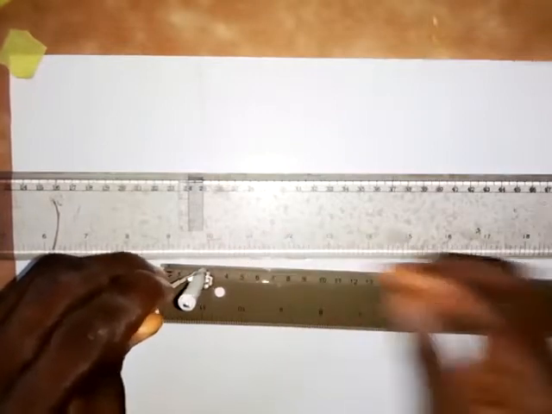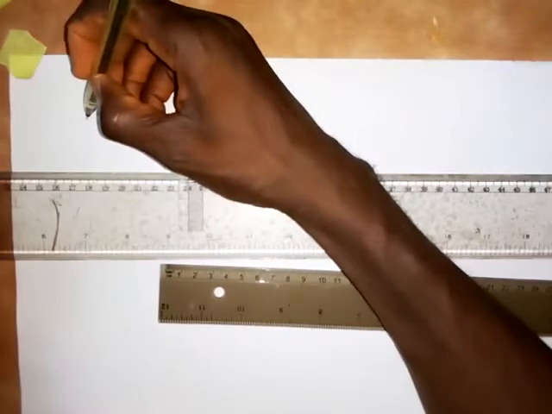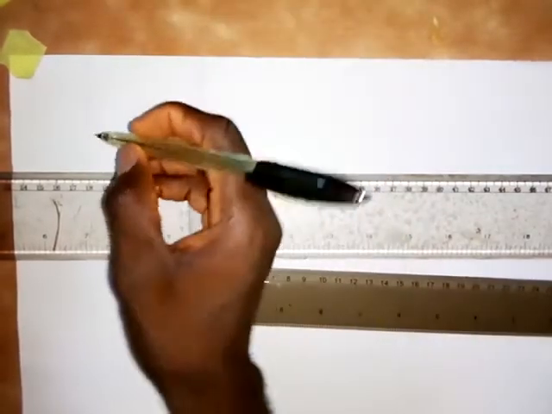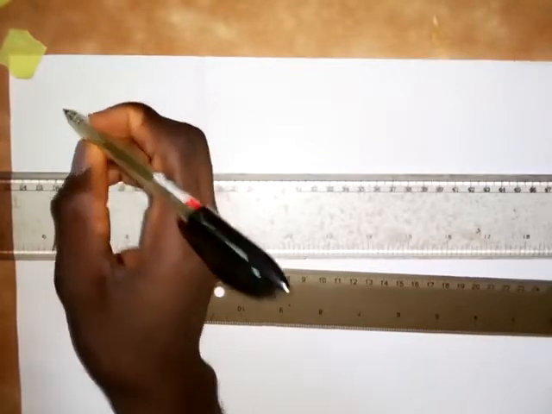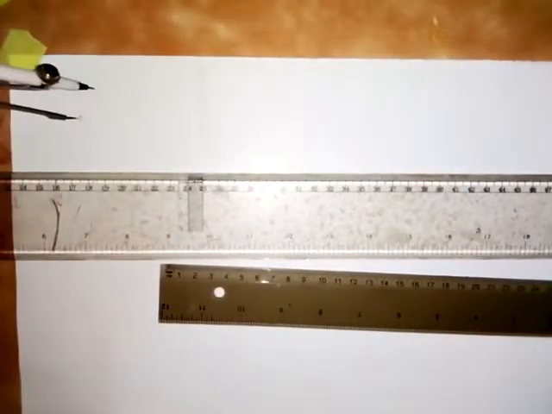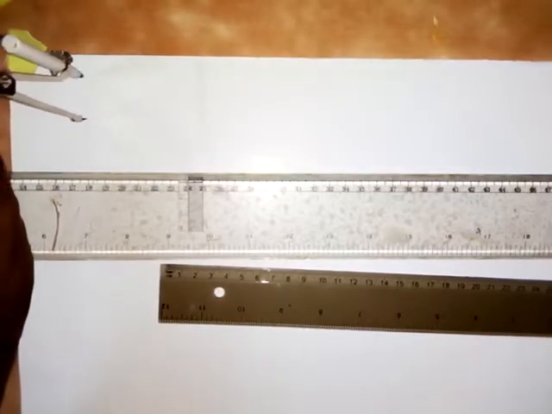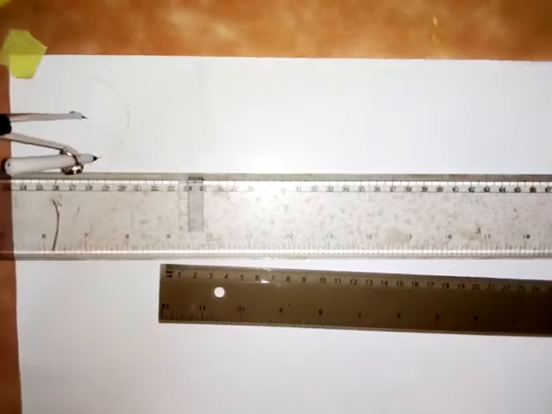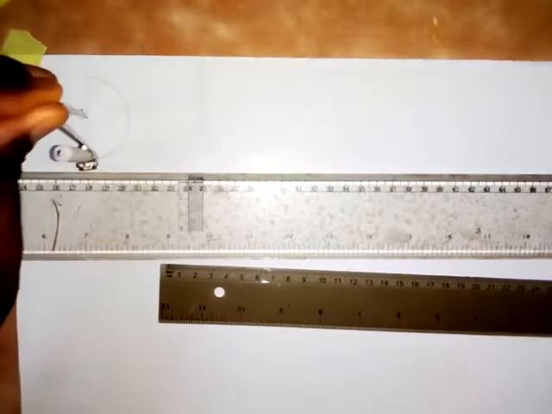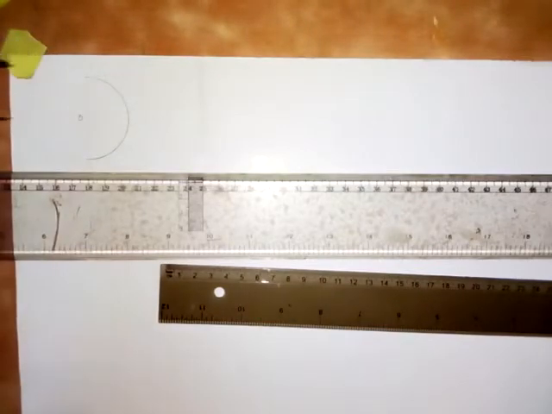Let's say we have a point on this line, and I will call it point O. Then put the compass at point O after you have taken 25 mm as its radius and draw a semicircle like this.